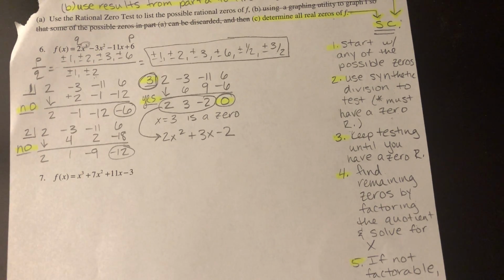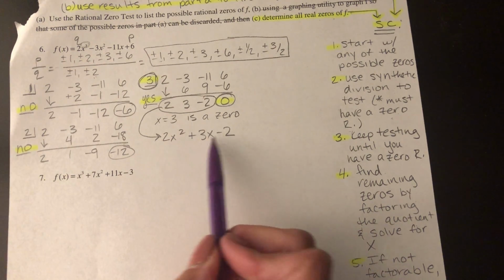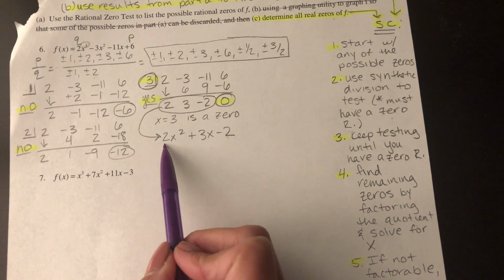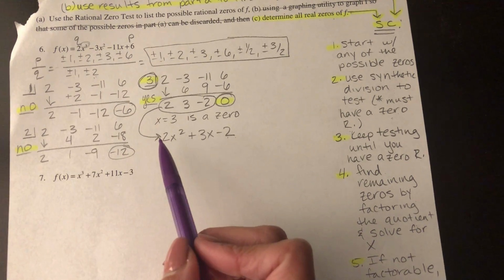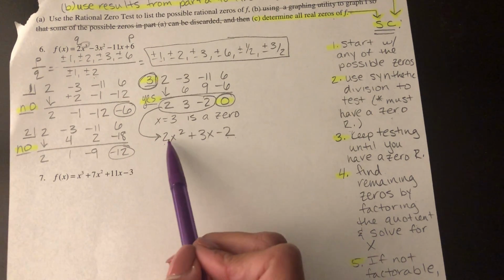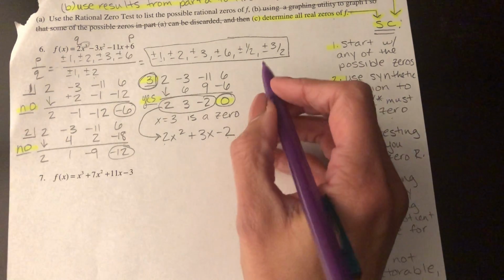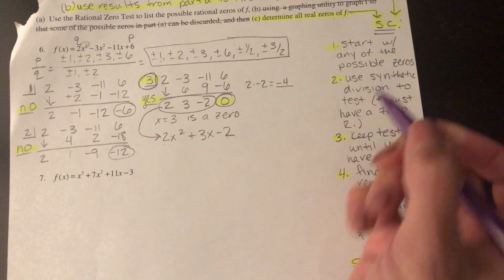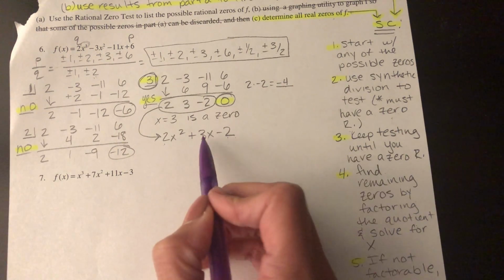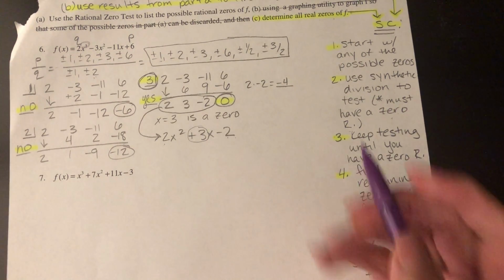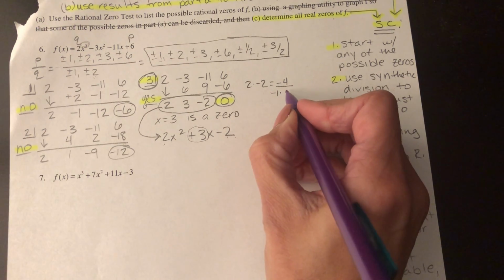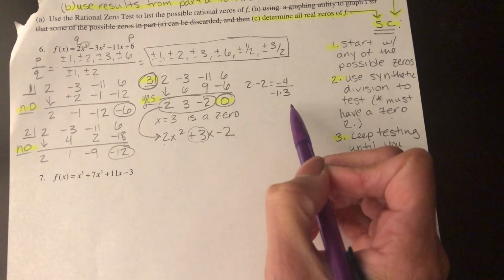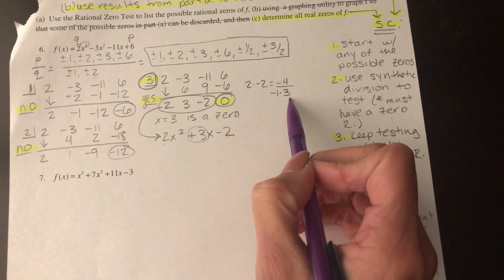So I'm going to go ahead and factor 2x squared plus 3x minus 2. This is a trinomial where a is greater than 1, so that means we have to do the process of factoring by grouping. So we're going to do 2 times negative 2, which is negative 4. And then I'm looking for the factors of negative 4 that add to positive 3. So that would be negative 1 times 3. So I'm going to replace 3x with the negative 1x and 3x.